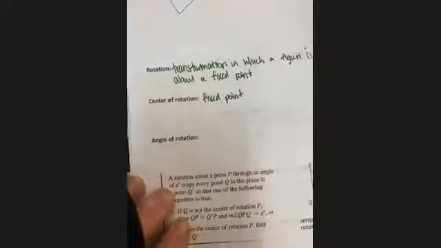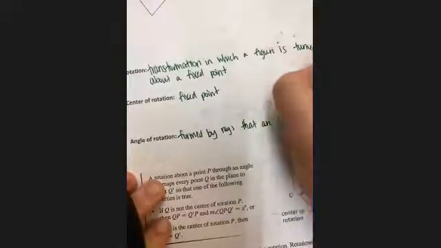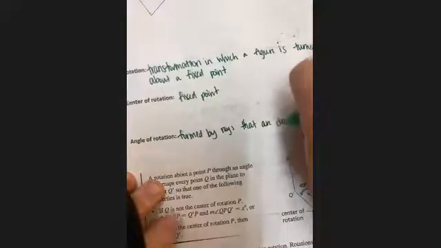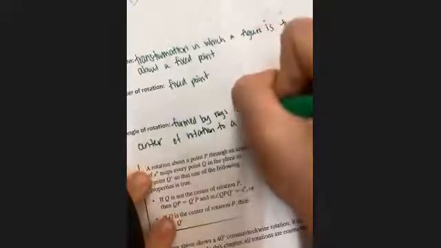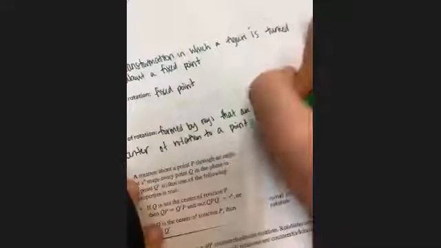Okay, and then the angle of rotation is formed by rays that are drawn from the center of rotation to a point and its image.